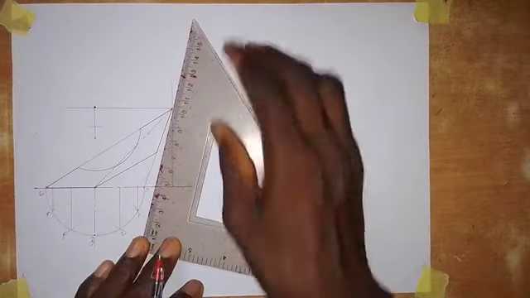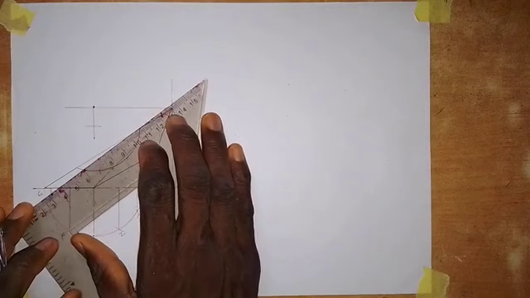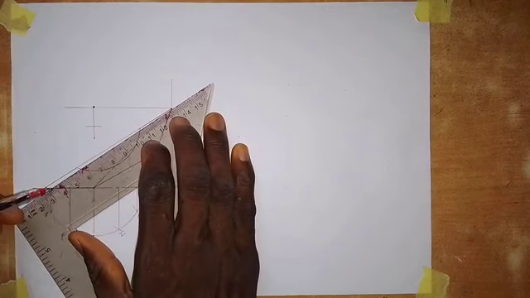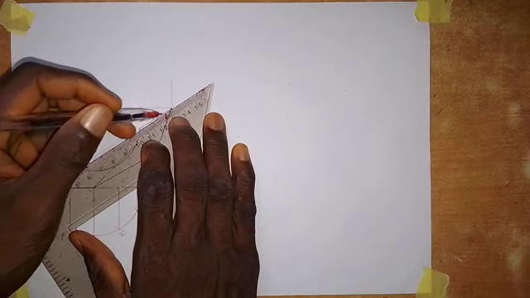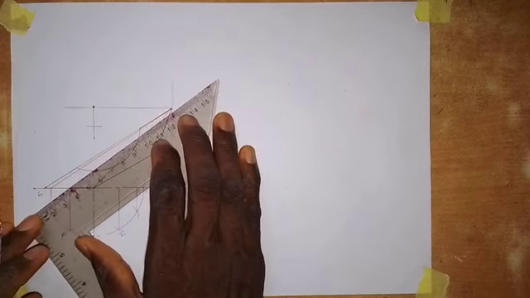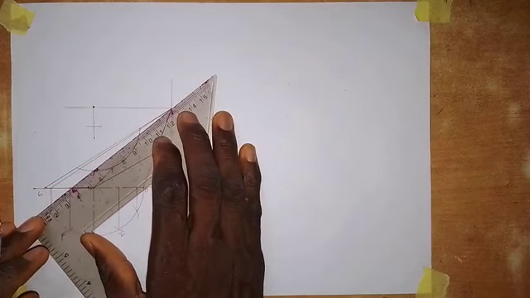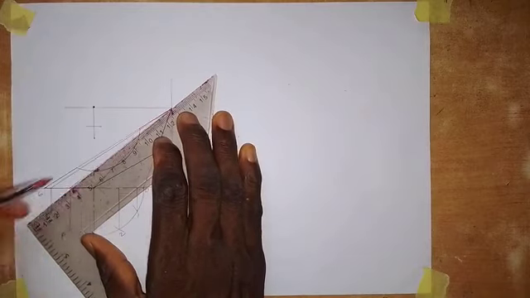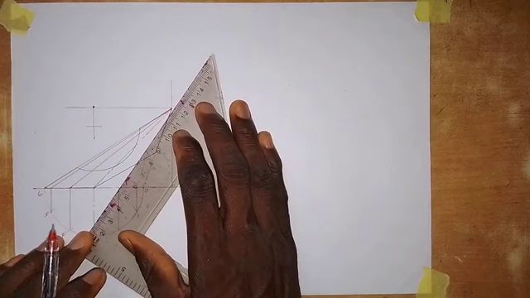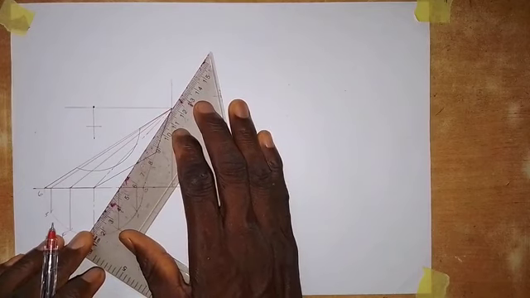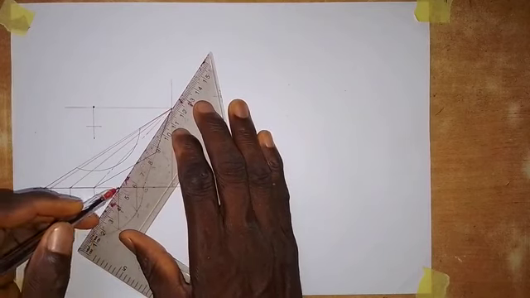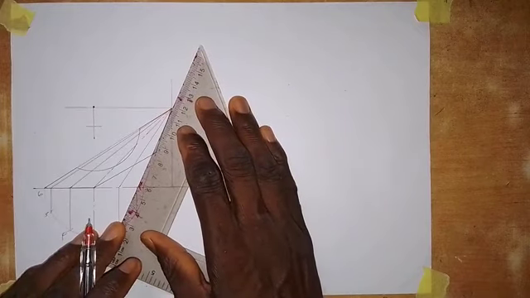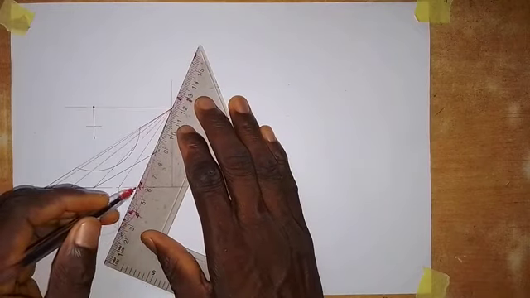Alright, so the next thing that I'm going to do here is to connect this point with the apex of the cone. So we also join this point together, and then we connect this point also together, and then the last one here, we connect it together with the apex of the cone.